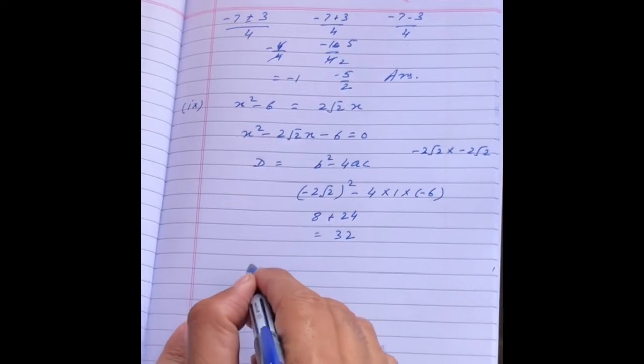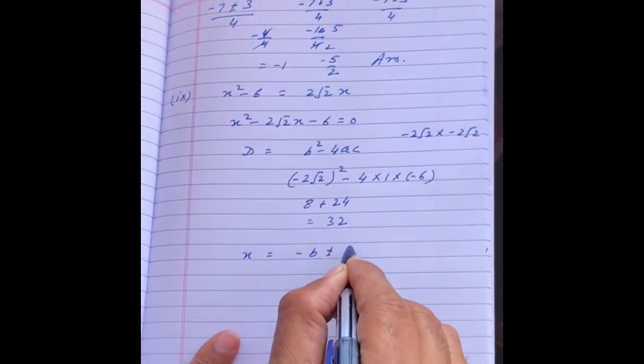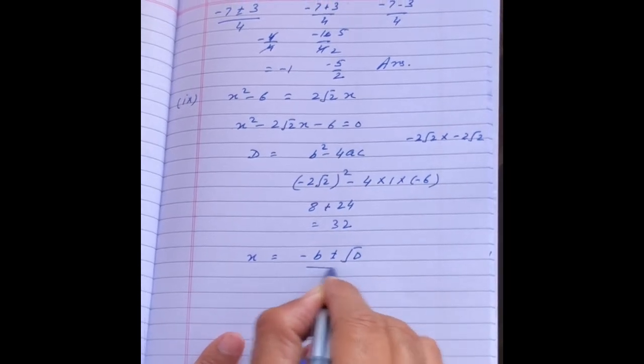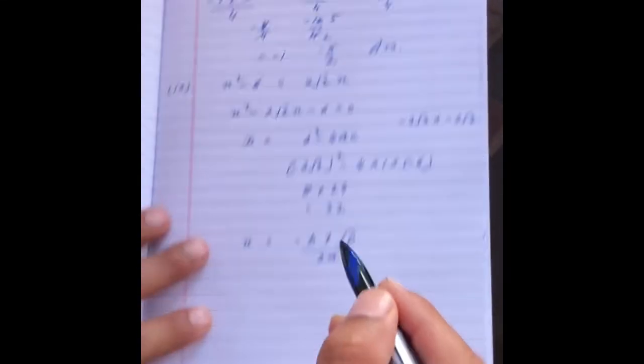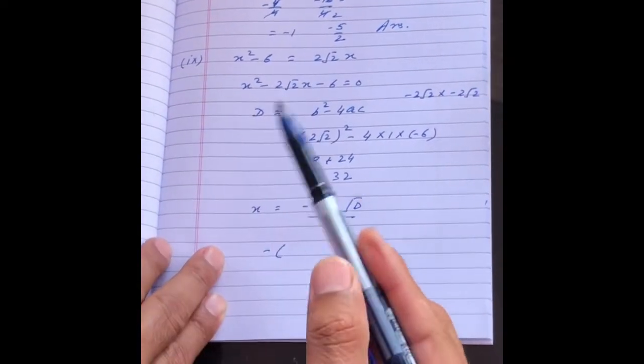Now what will be x? Minus b plus minus root D upon 2a. Minus the value of b, which is minus 2 root 2.